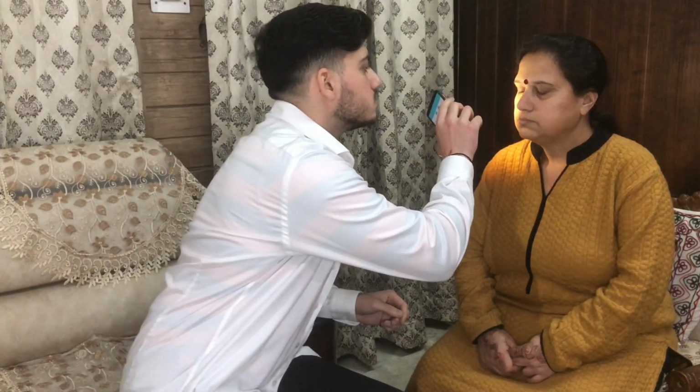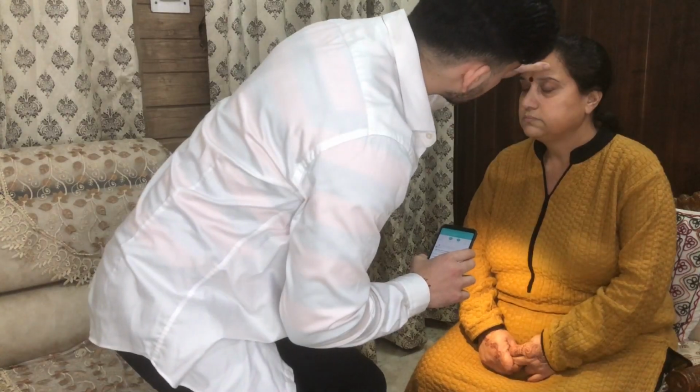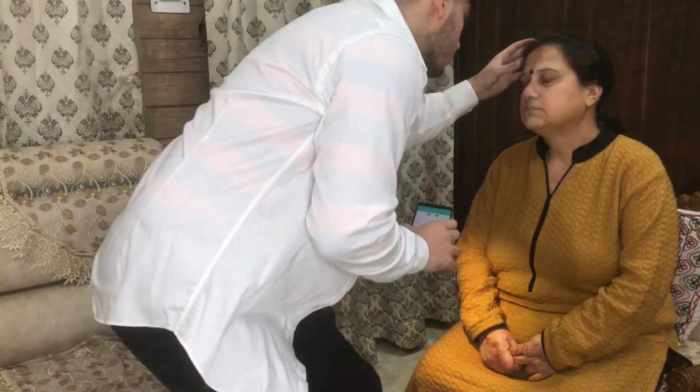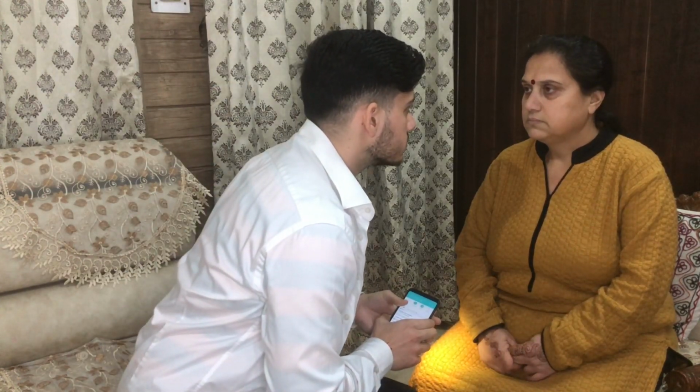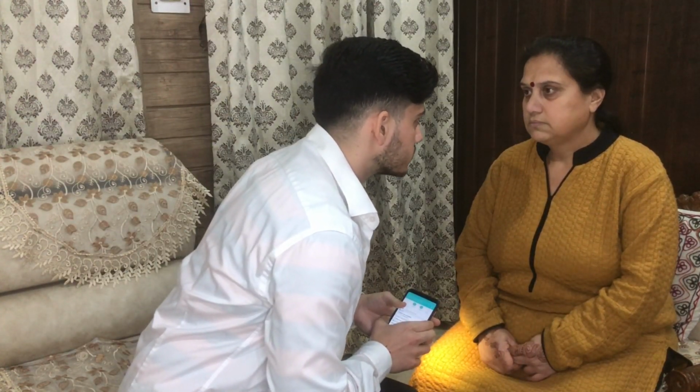Check the eyelids for swelling, masses, eyelid abnormalities, matted eyelashes, redness, discharge, etc. Ask the patient to open the eyes and check the sclera for swelling, redness, discharge, etc.